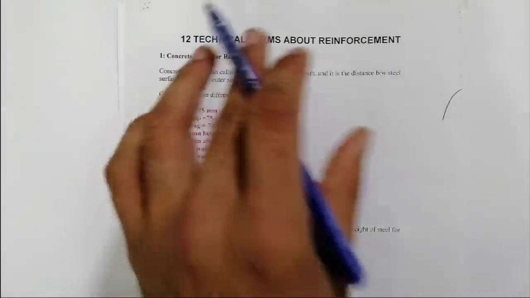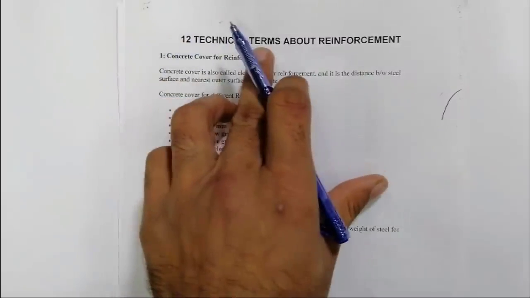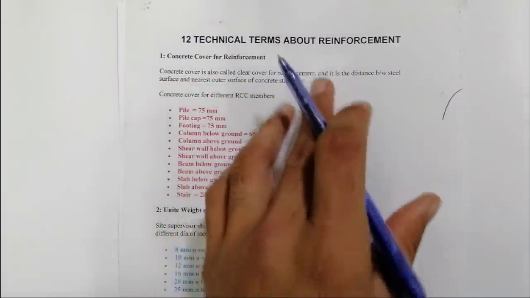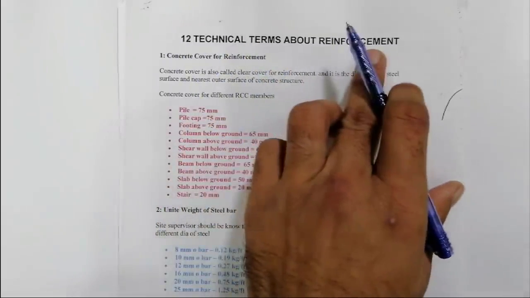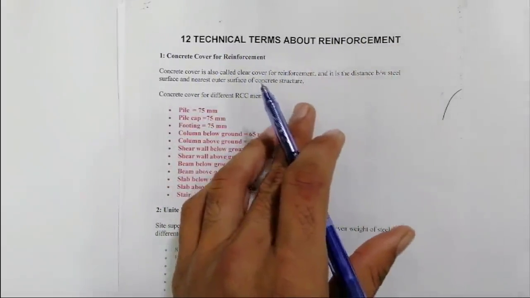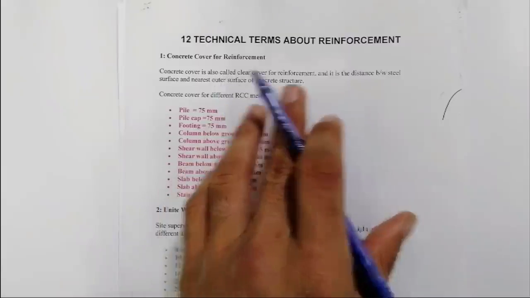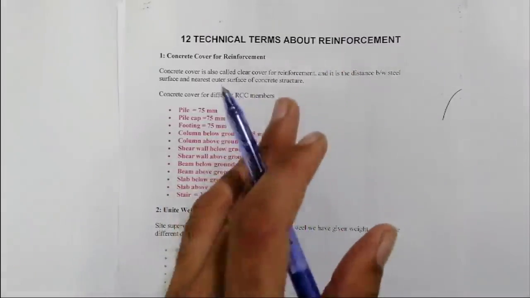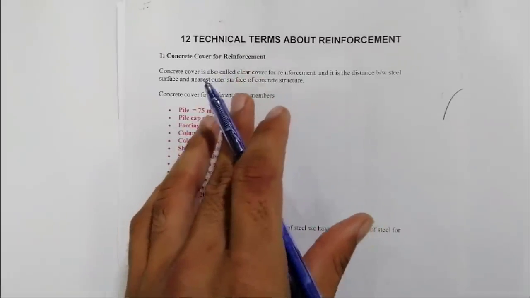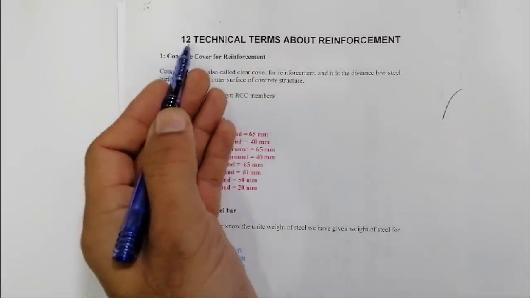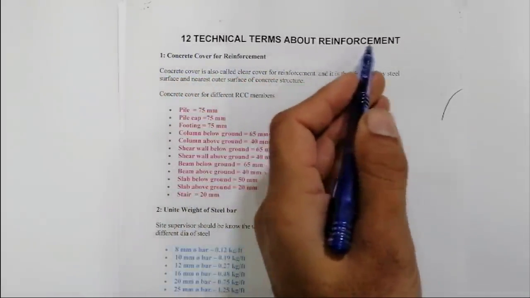reinforcement. And these 12 technical terms are very important, and this topic is especially for site supervisors because it's about reinforcement. Every civil engineer should learn these points, but it's especially for site supervisors. So if you want to learn something new, you must watch this video from start to end, then you are able to learn about 12 technical terms for reinforcement.